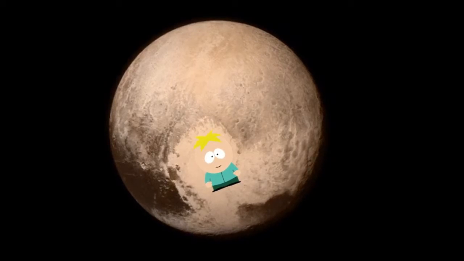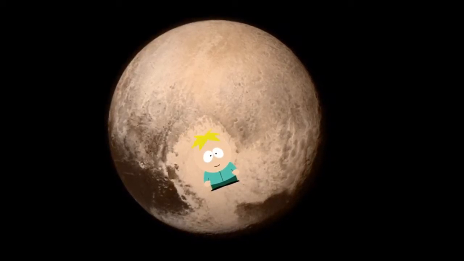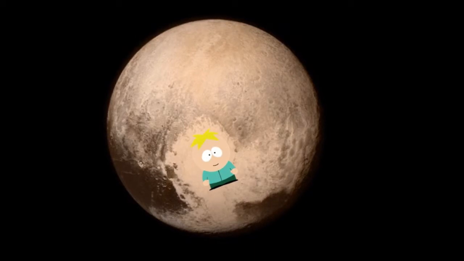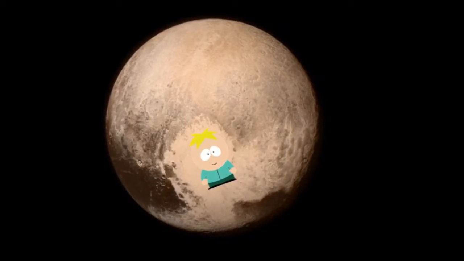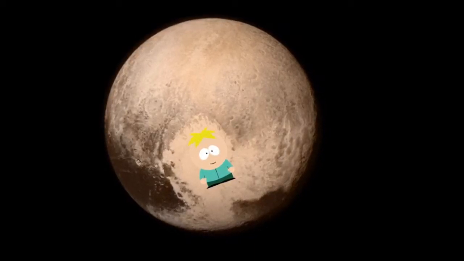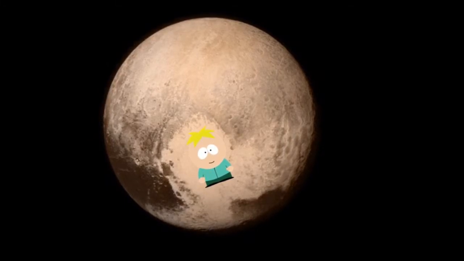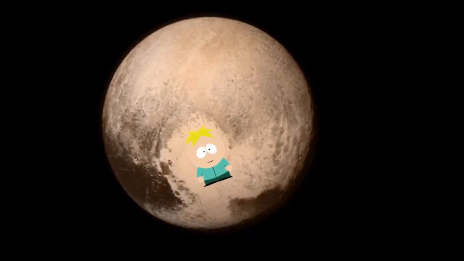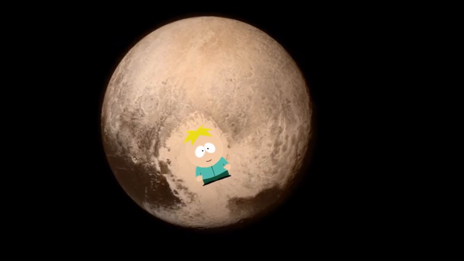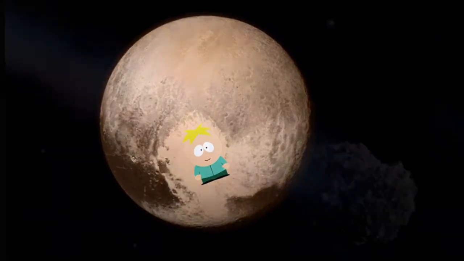Pluto was named after the god of the underworld, Hades. The symbols are Cerberus, drinking horn, scepter, cypress, Narcissus, and a key. Pluto was named after Hades because it's the farthest away from the Sun.